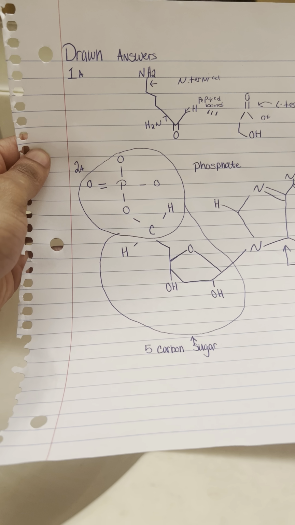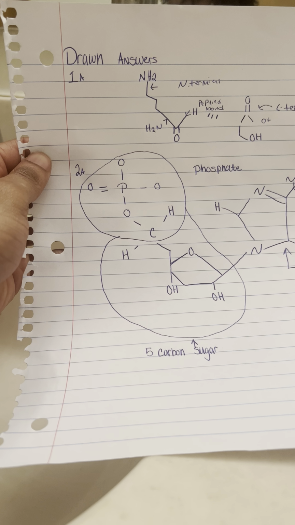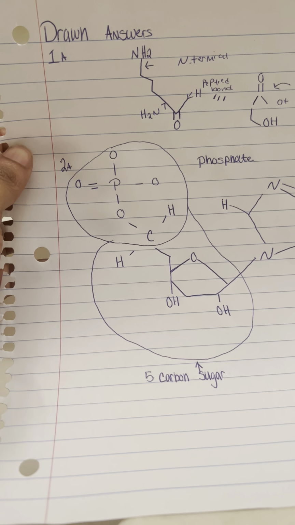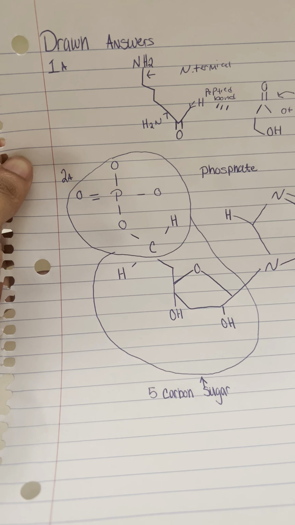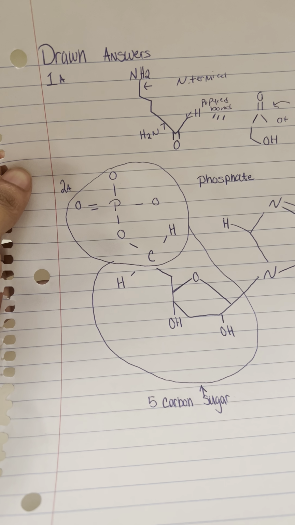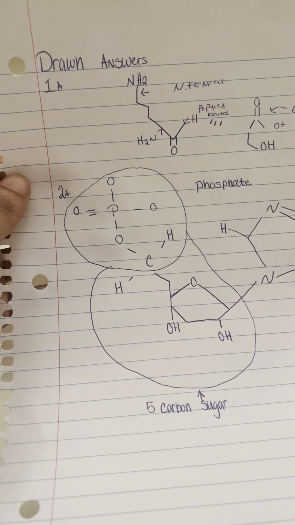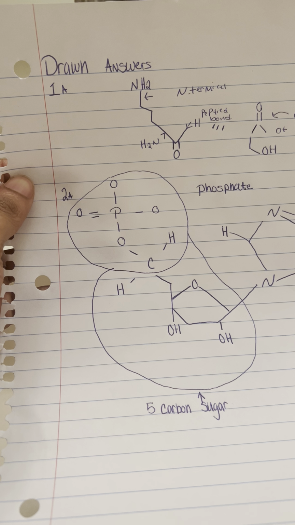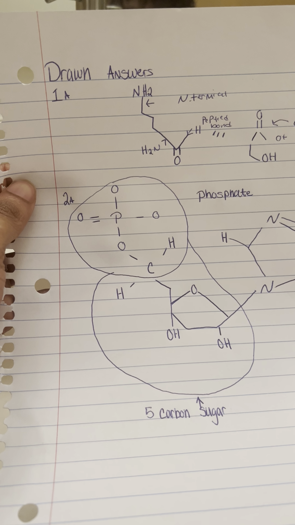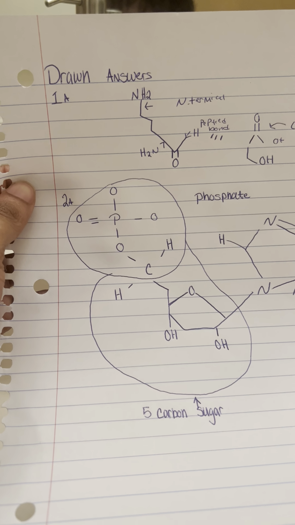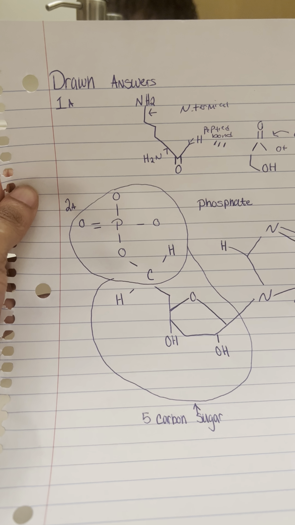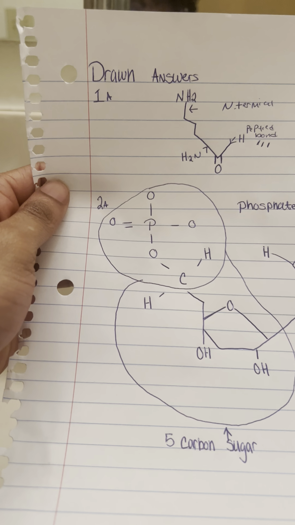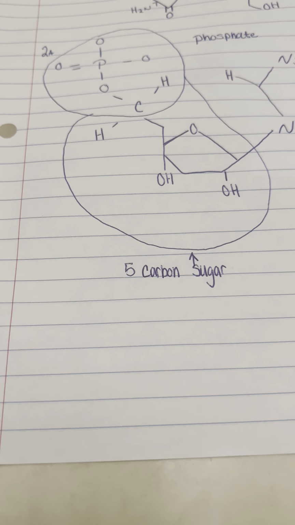The forces of stabilization in the primary structure of the protein are covalent bonds. If we look at the secondary structure, it is stabilized by hydrogen bonds between amino acids in the protein. Tertiary structure is stabilized by a variety of forces. Quaternary structure is stabilized by the same forces.